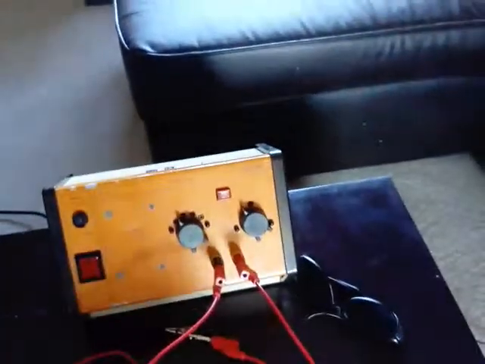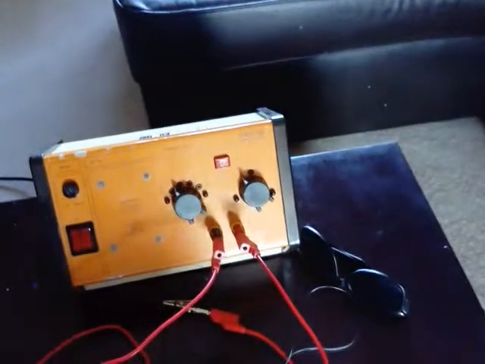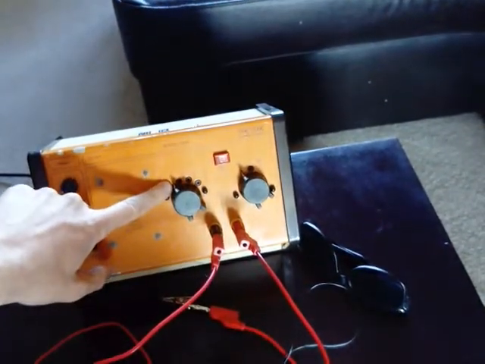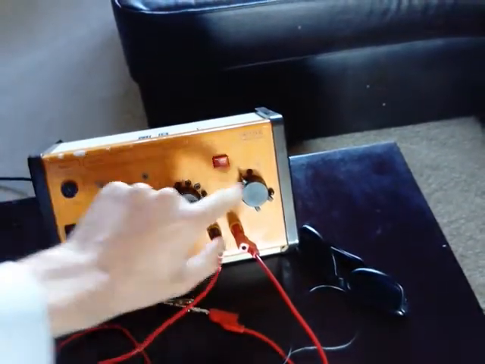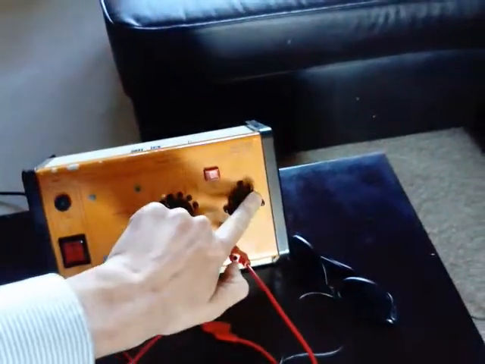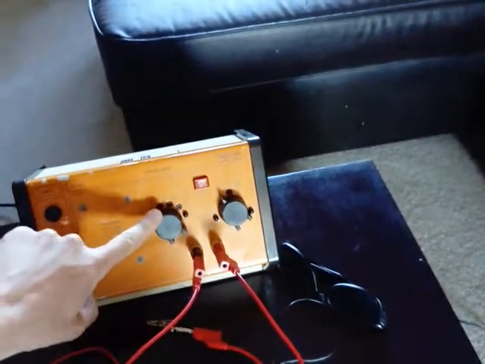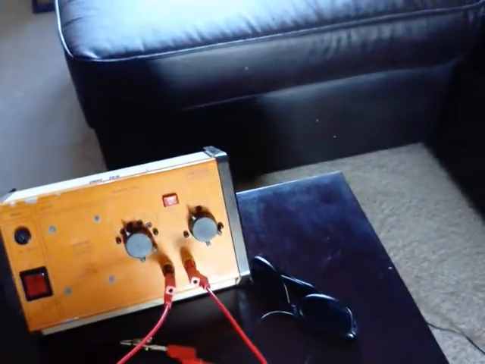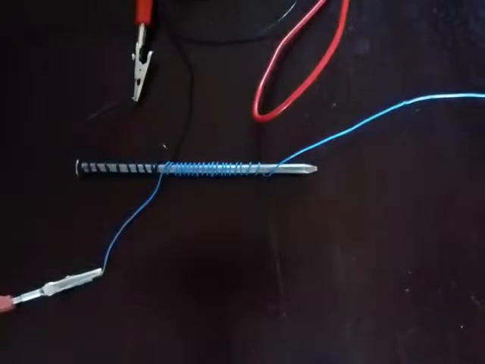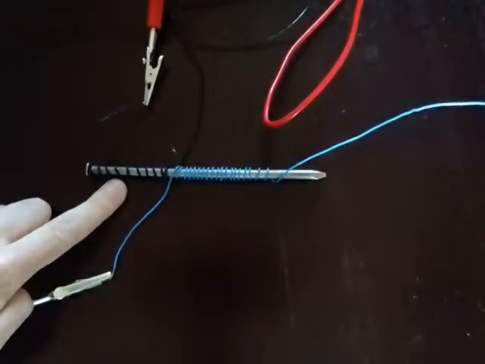This is the primary circuit. And so when I switch this on, it's going to be 4 volts. It's pointing to 4 there. And I've switched it not from DC, that would be DC, but I've switched it to AC. So this is producing 4 volts of alternating current. And it's being fed into the black wires here.